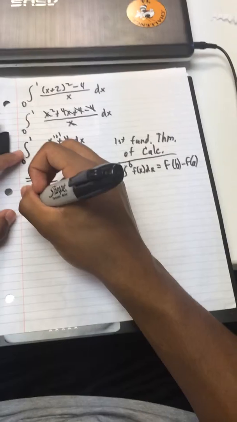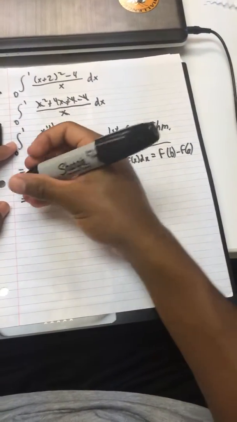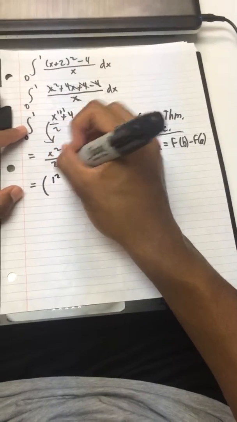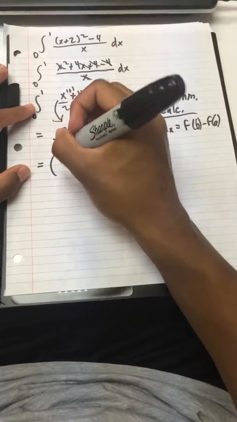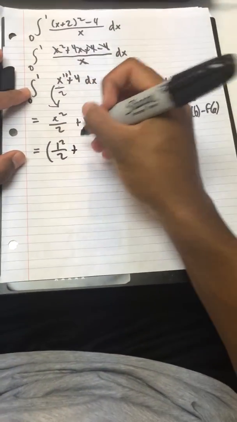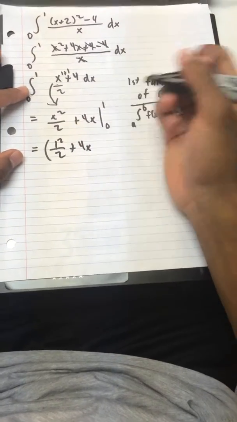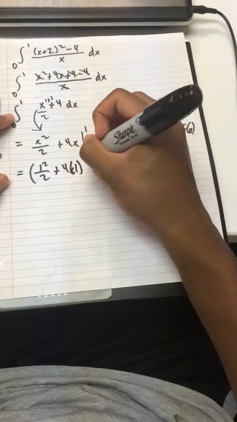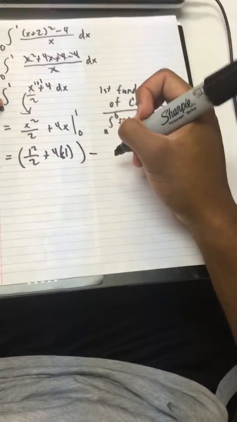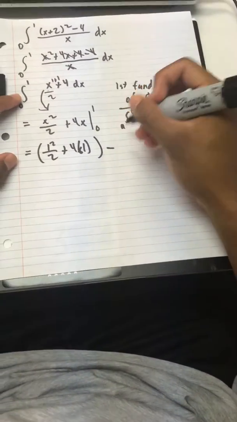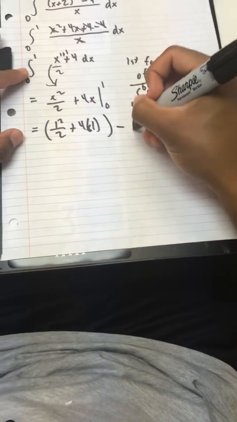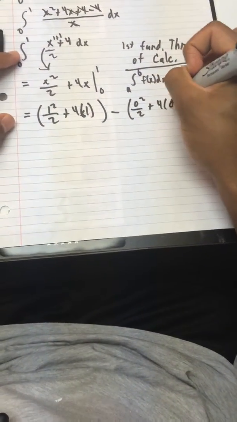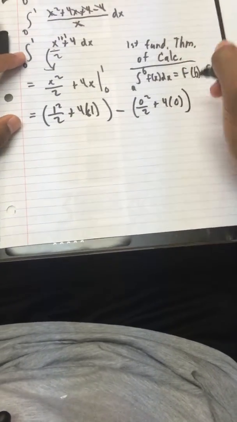So then we reproduce this down here using that formula. We're going to get 1² because that is our b. You plug in b first. 1²/2 + 4x, 4 times 1. And now we're going to subtract our F(a), which is going to be, our a is 0. So then we have 0²/2 + 4 times 0.